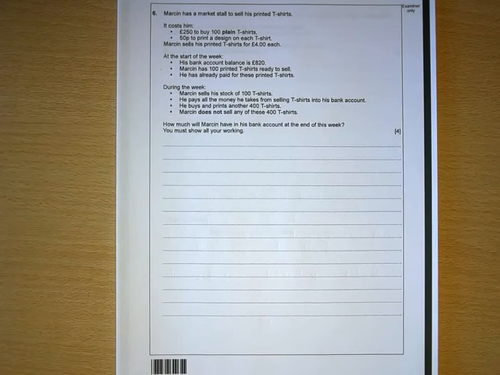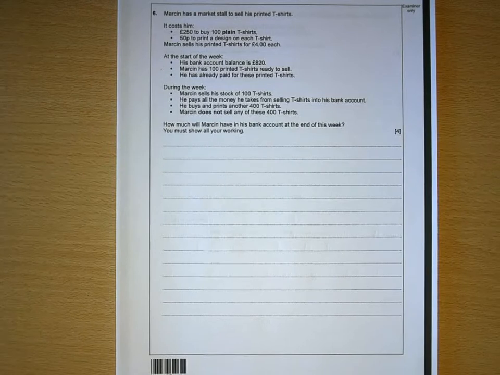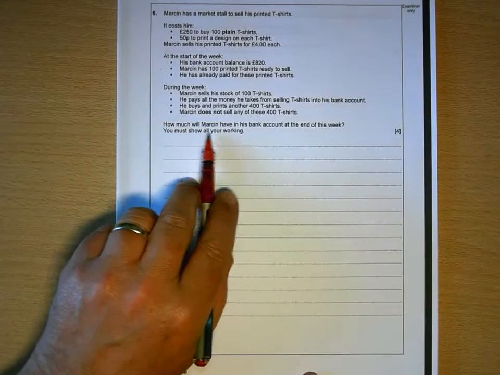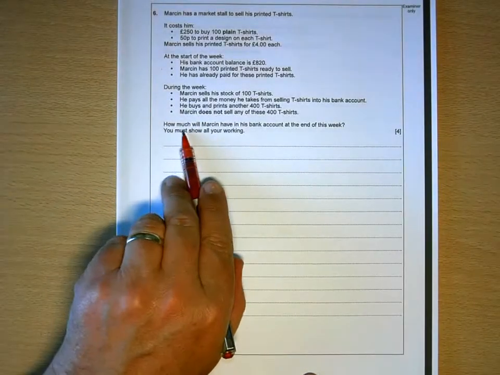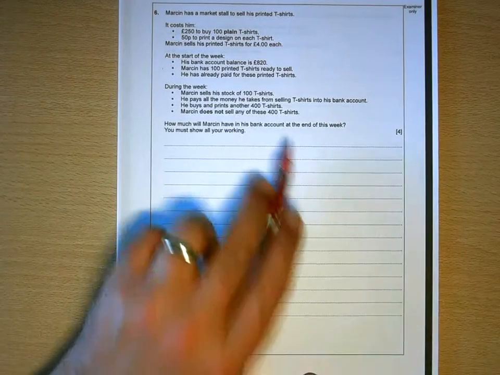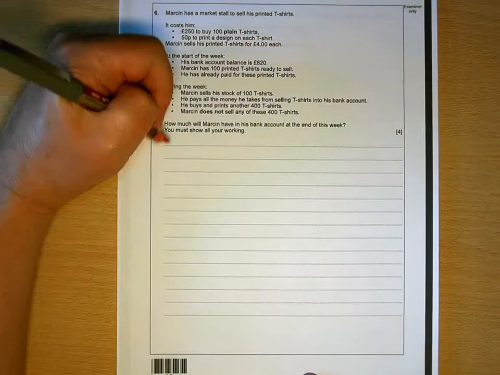Now, often with a question like this, where you're given a lot of information, it's helpful to write your answer before you start, so you know what you're aiming for. And obviously we haven't worked out the answer, but what I'm aiming to do here is to answer the question, how much will Markin have in his bank account at the end of the week?